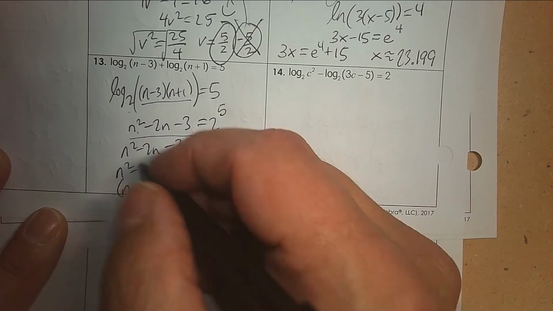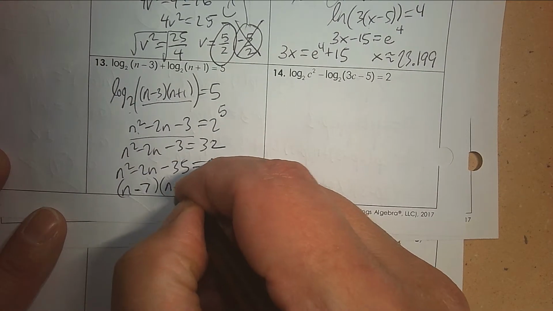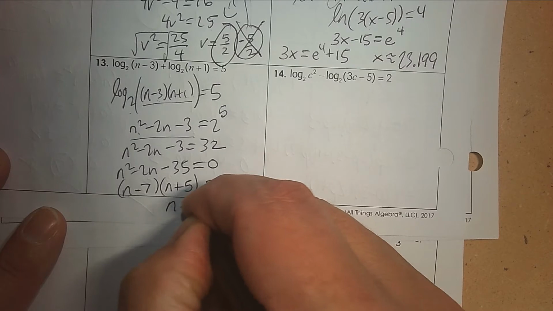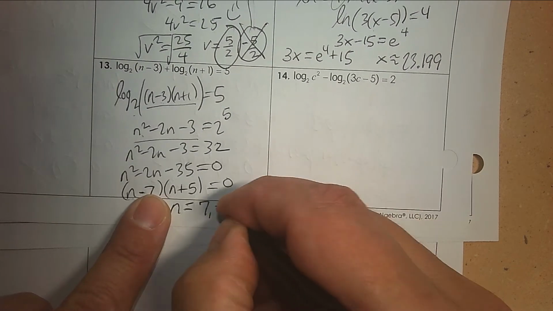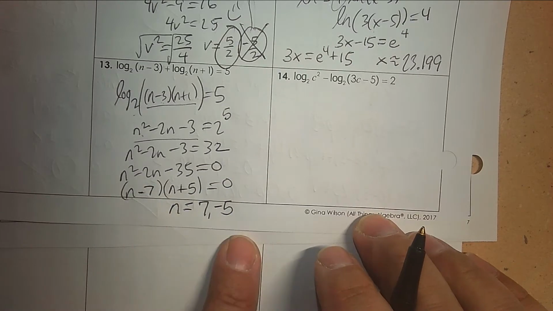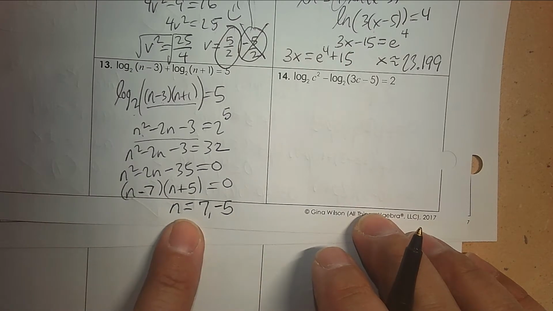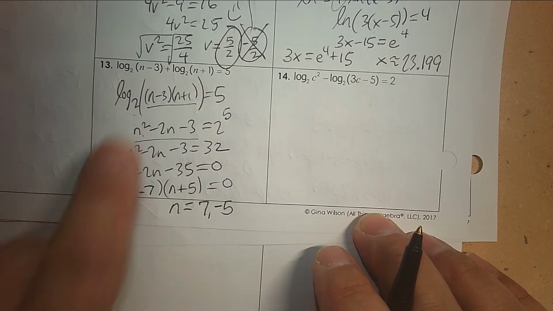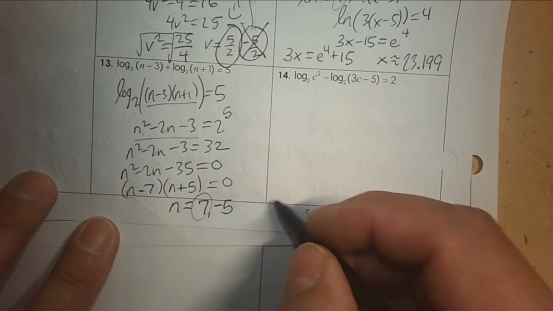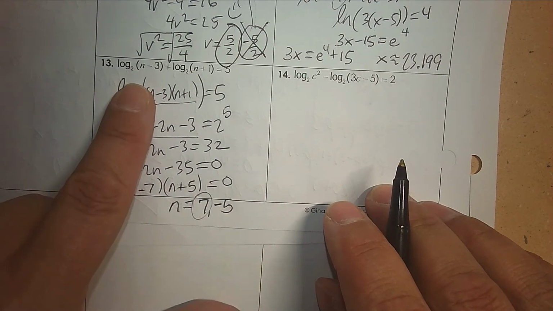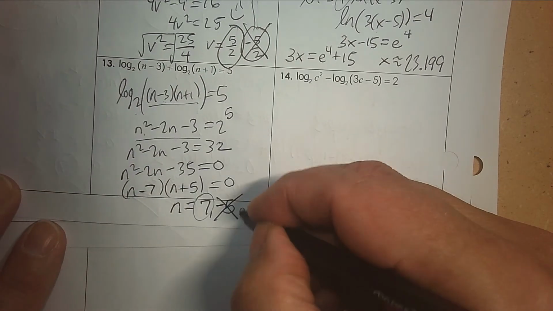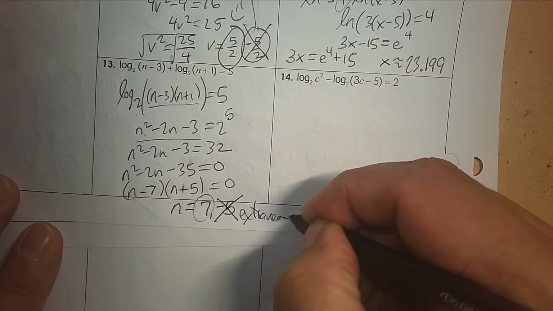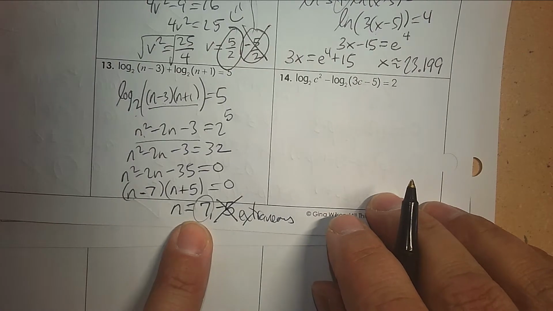Negative 7 and 5. So what's the 0 from the first factor and from the second factor? What must I do at this point? So if I plug in positive 7, does it give me a positive answer? What happens to negative 5 when I plug it in? So what's the only solution there? The only solution is 7.